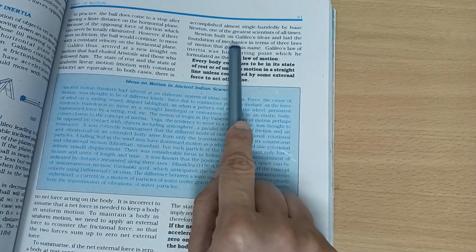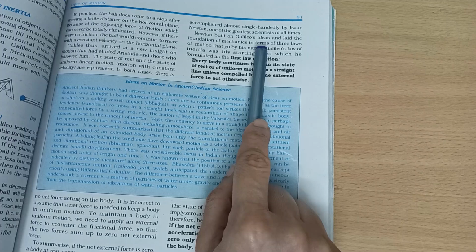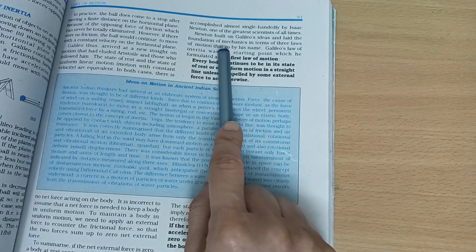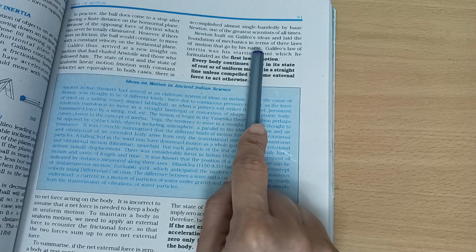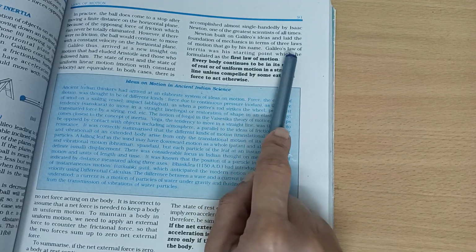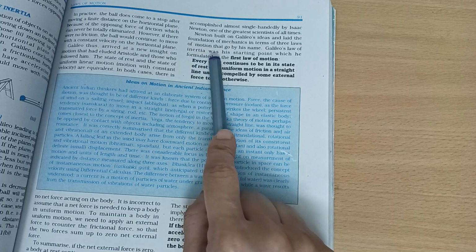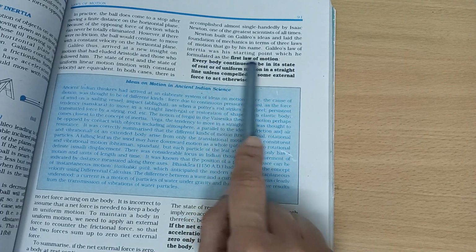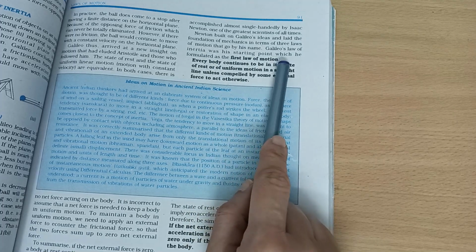Newton built on Galileo's ideas and laid the foundation of mechanics in terms of 3 laws of motion that go by his name. Galileo's law of inertia was his starting point, which he formulated as the first law of motion.